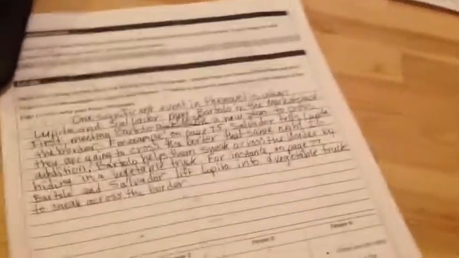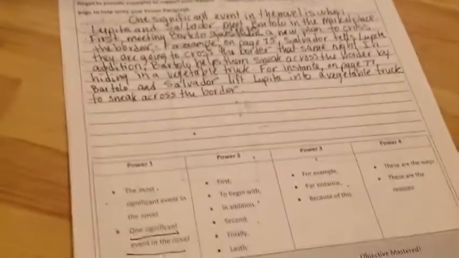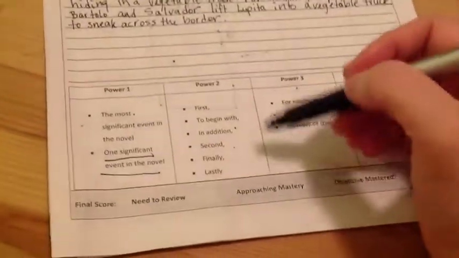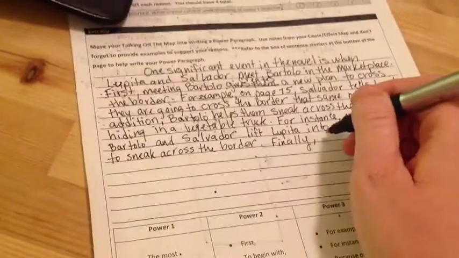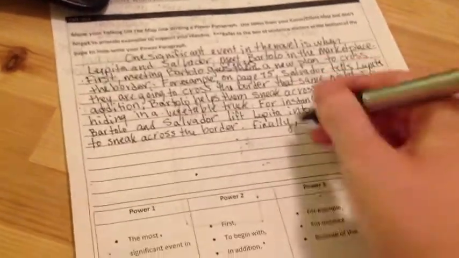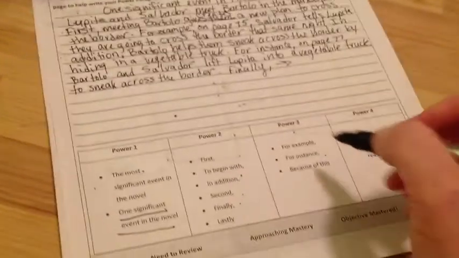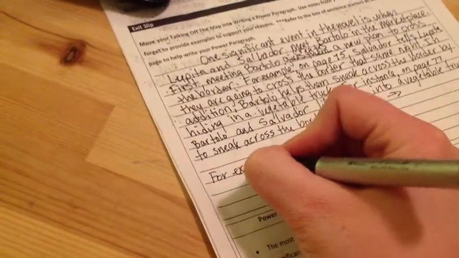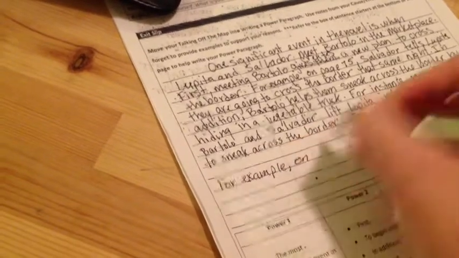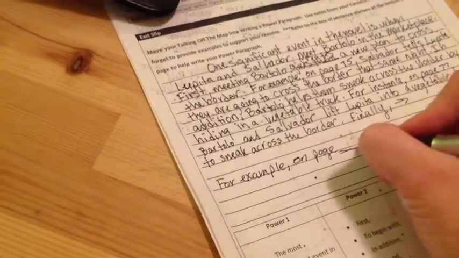Okay. Now you need one more P2 and P3. This is the one that you've added, so you need to use either finally or lastly, and then that's going to come from right here, whatever you chose to put here. Okay, so I'm going to do the sentence starter for you. Finally, okay, and you need to insert your outcome right here. Okay, it's going to go right here. Then you also need another example. So you can put for example, for instance, or because of this. So I'm going to say for example, on page, put the page number where you found it. Okay? And then insert your example right here. So that should be coming right here off the map, whatever you put in.